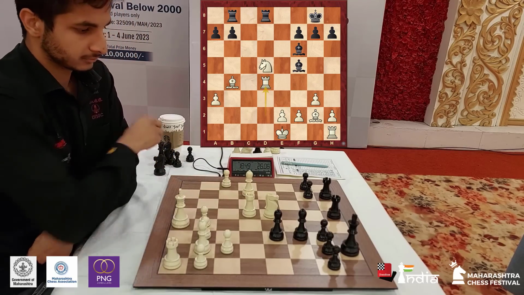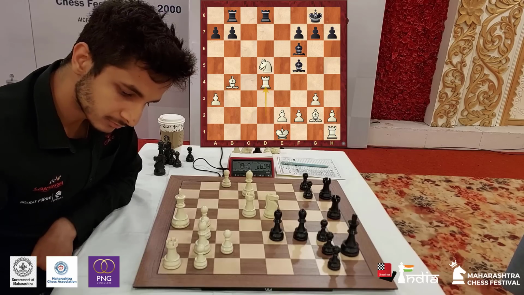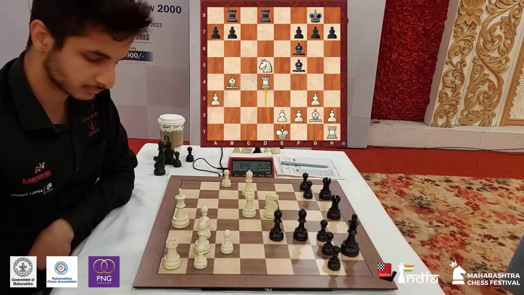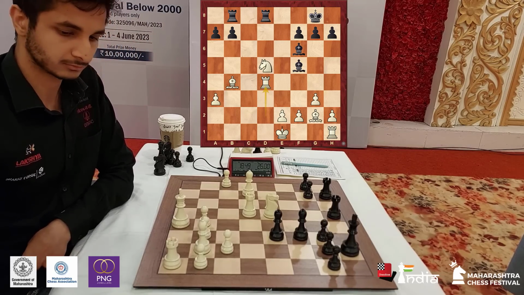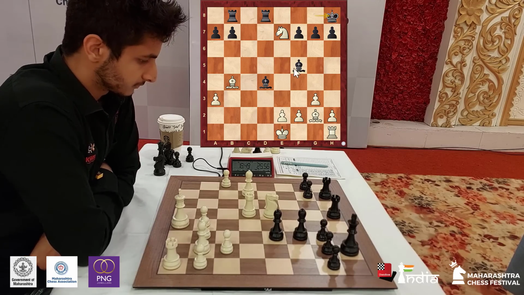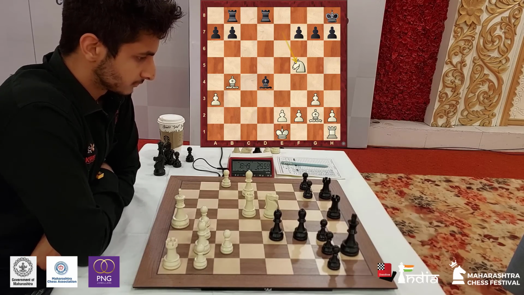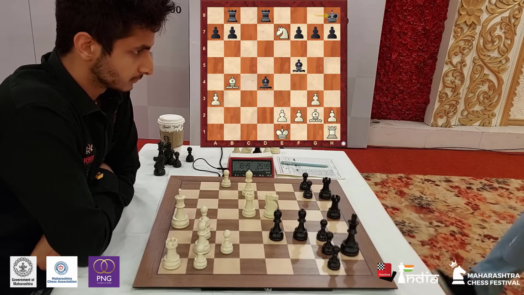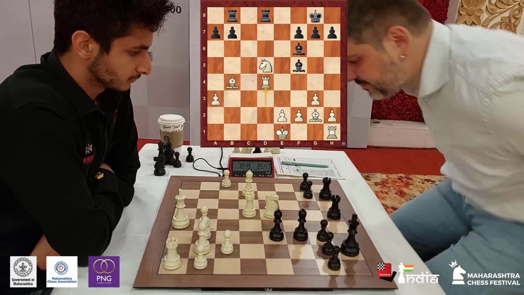Rook takes d4. Brilliant move. And now it's over. The game is over because after bishop takes d4, knight e7 check, king goes wherever, knight takes f5, and you have two pieces for a rook without any compensation. Okay, the game can be continued, but Vidit is clearly better.